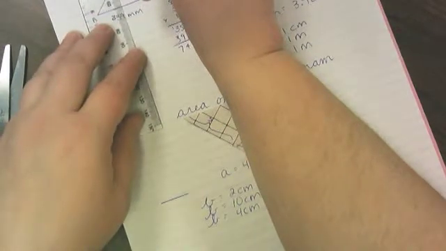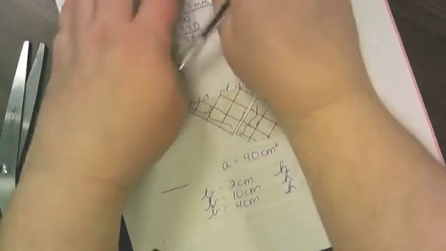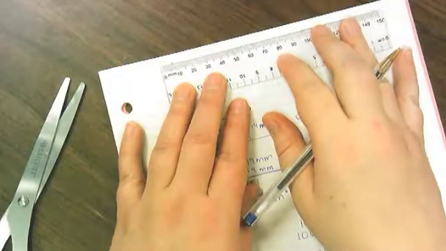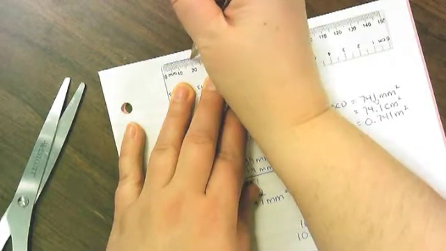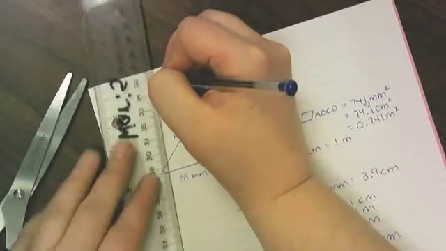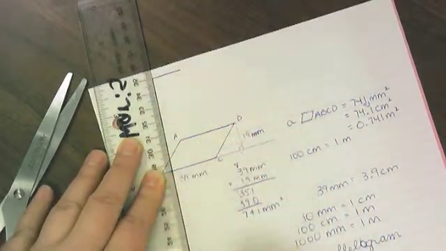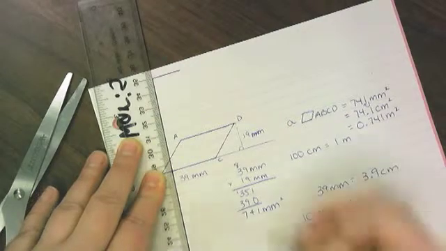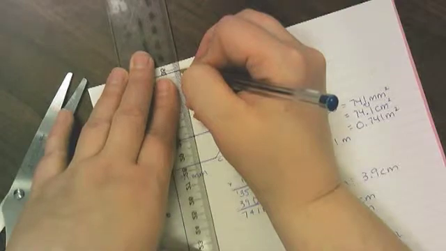I don't think I have enough room on this page to do that. Oh, yeah, I do. Excellent. Thanks. My name's on that ruler. Oh, wow. It looks like Mario. Yeah.